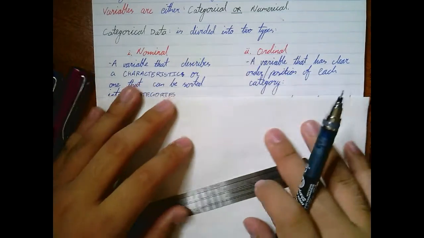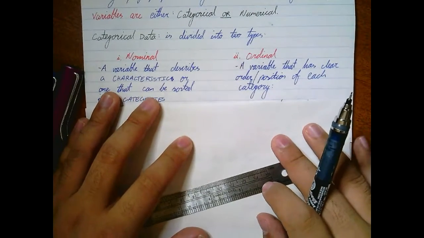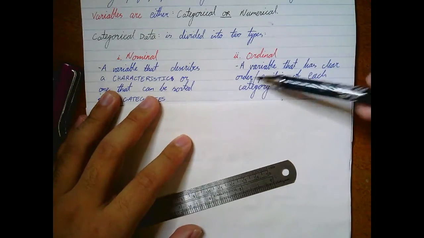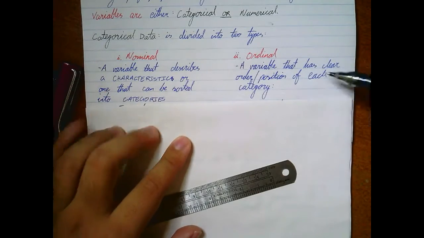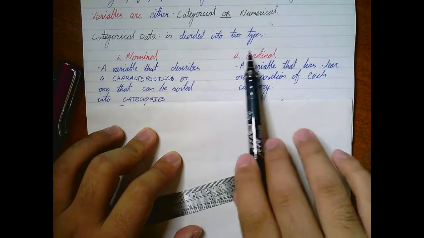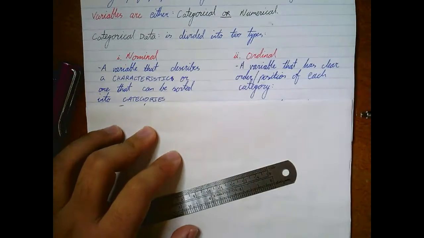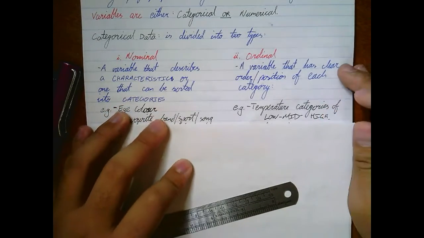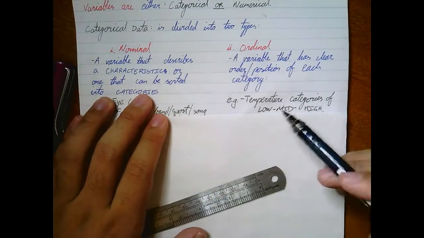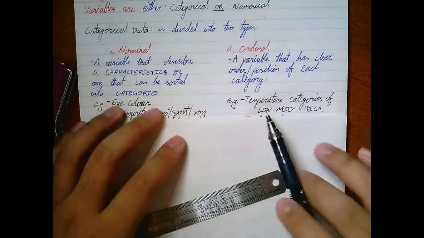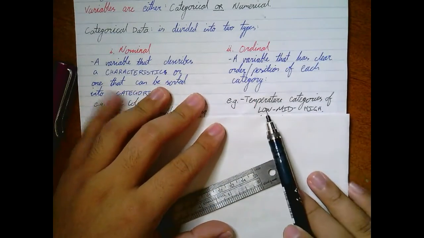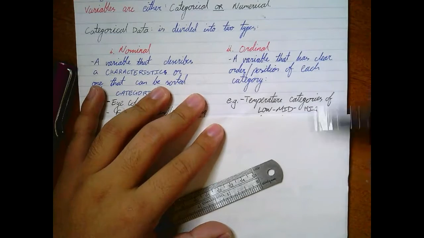An ordinal categorical variable is one that has a clear order or position for each category. These are very similar, but this one, as the name suggests, has order to it. A few examples of that: if we were to categorize temperature into low, mid, or high, as you can see, there's a clear distinction and order between them. You have low, mid, and high, so from lowest to highest.